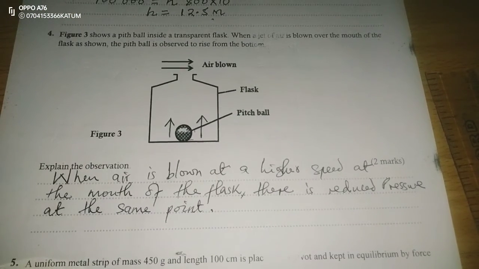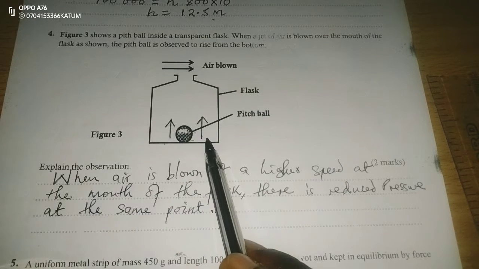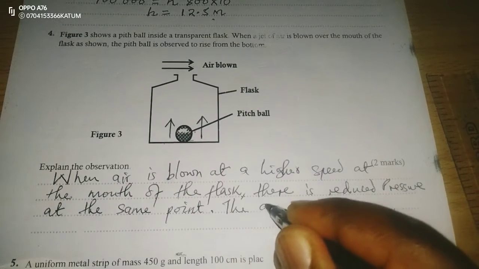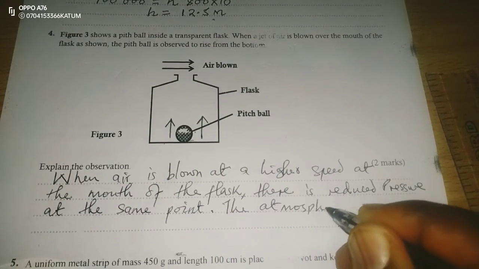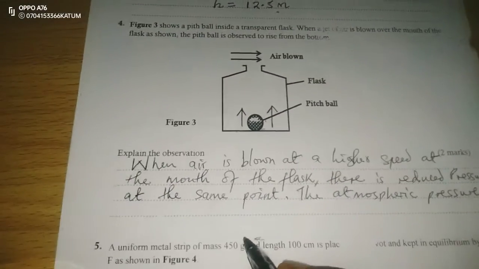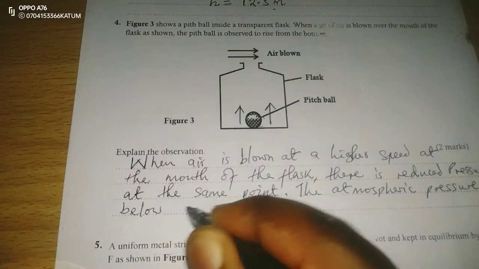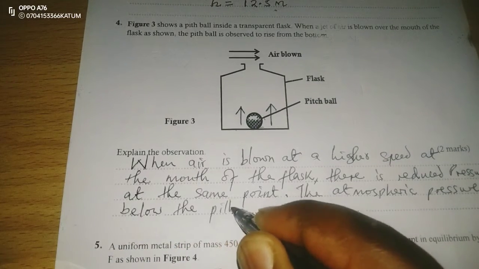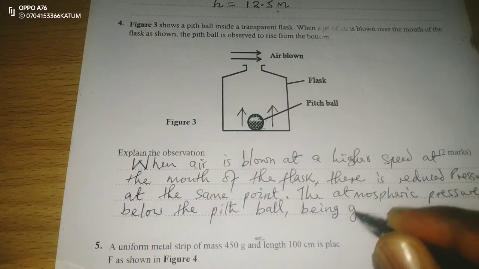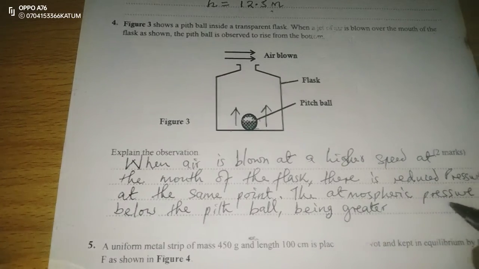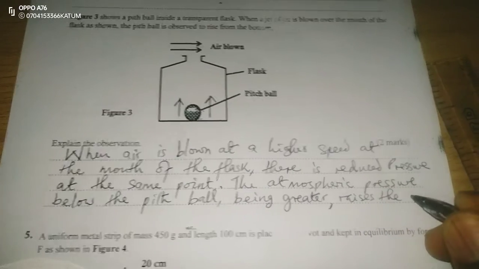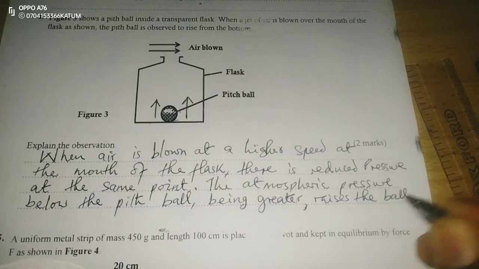Now with the reduced pressure, it means the atmospheric pressure below the pith ball now will be greater, because up there it has been reduced. Being greater raises the ball up.